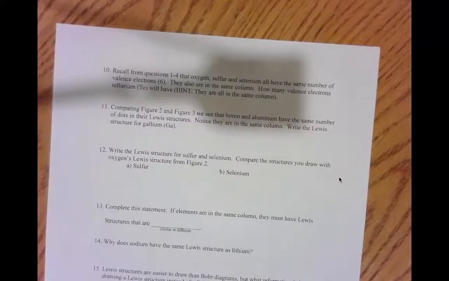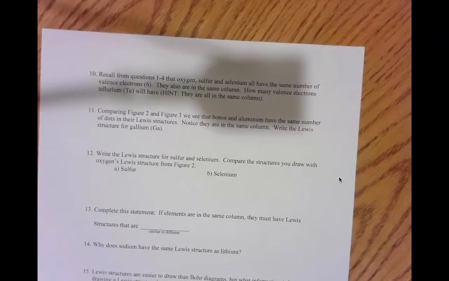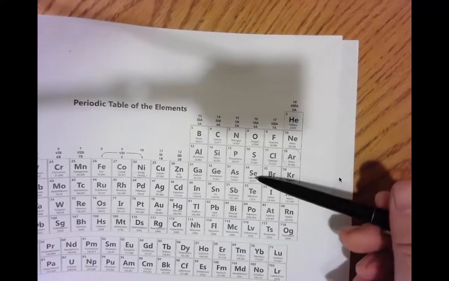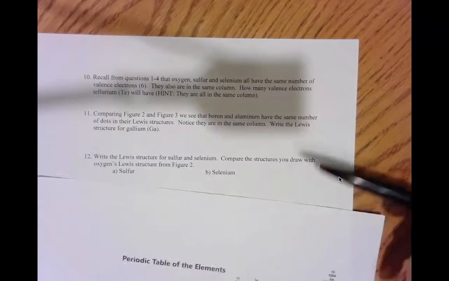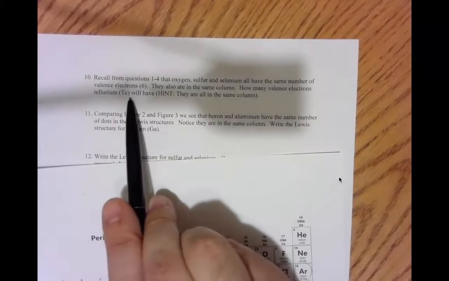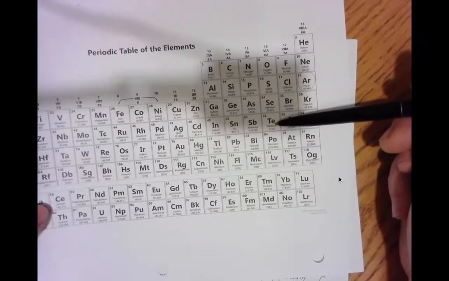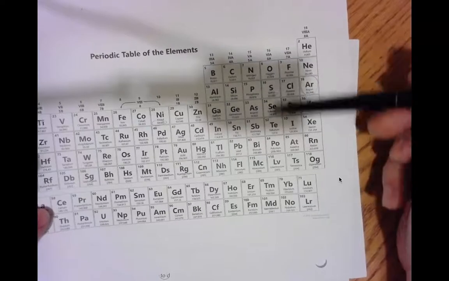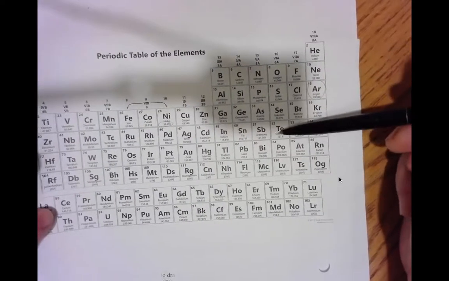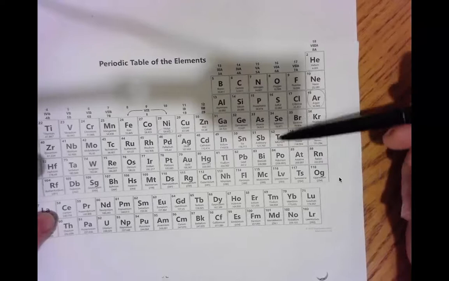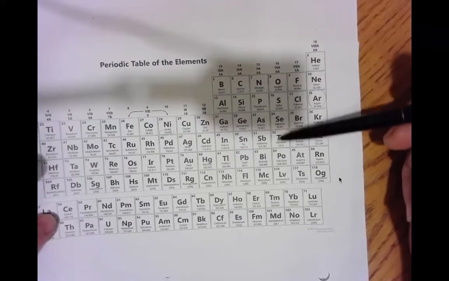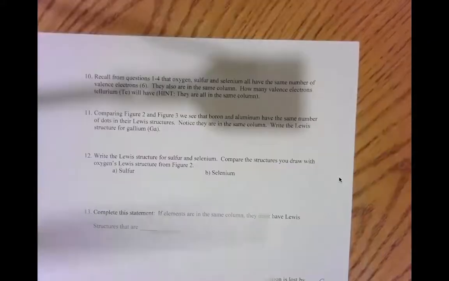So number 10. We can remember in questions 1 through 4 that oxygen, sulfur, and selenium all had the same number of valence electrons. It's worth noting, guys, that oxygen, sulfur, and selenium are all in the same column, the same group in our periodic table. So question 10 is asking us to think about tellurium, Te. Te is found in our periodic table right under selenium, in the same column. So tellurium also has 6 valence electrons, because they're in the same column. Every atom that's in the same column on your periodic table has the same number of valence electrons. So that's what we can write.